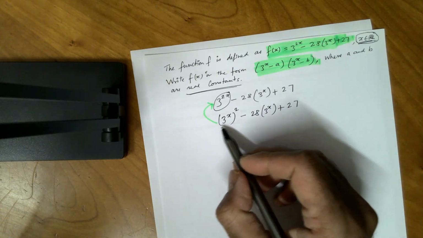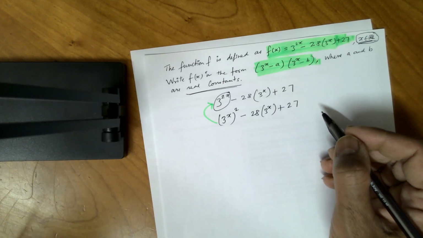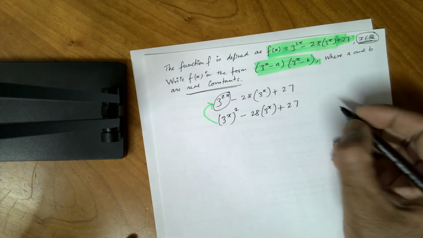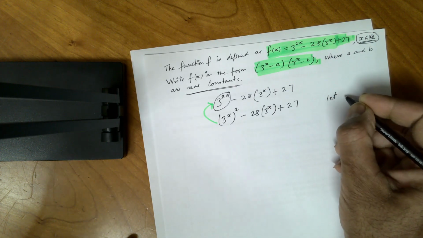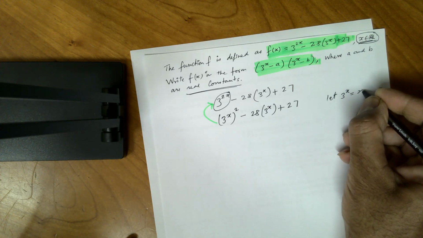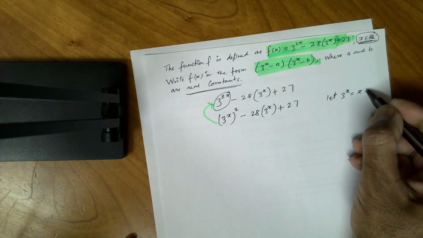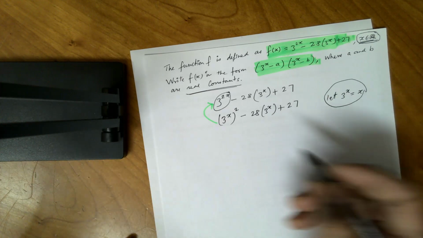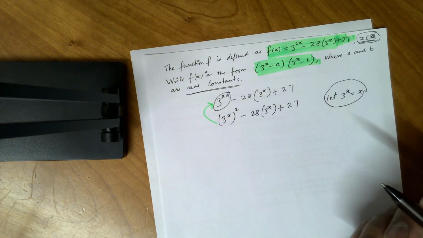Now to solve this equation, you need to let 3^x equal x. So let's presume that, so that you can simplify this in the form of a quadratic equation.